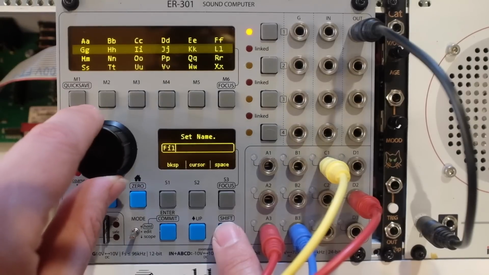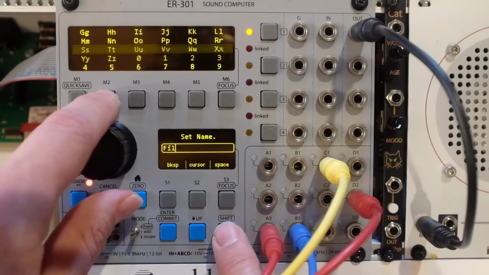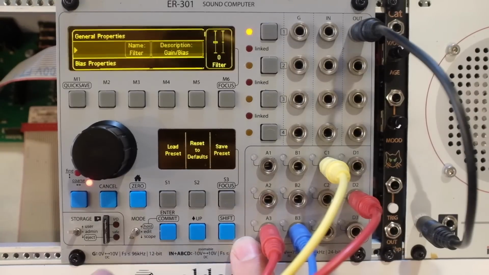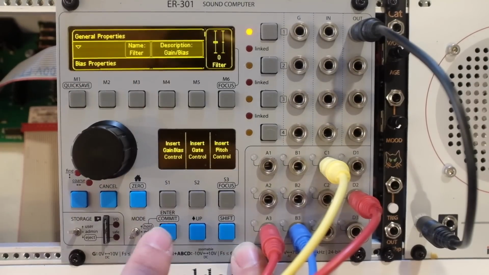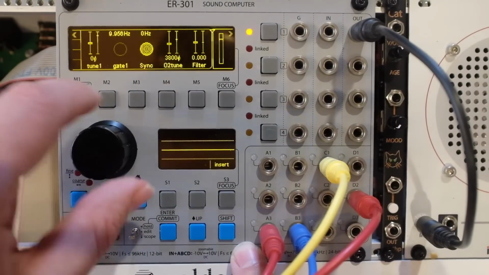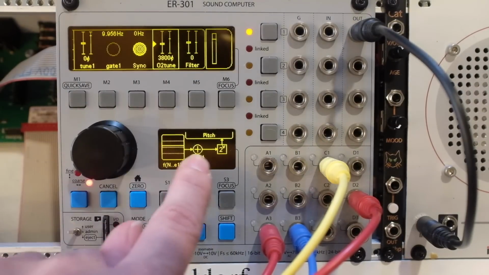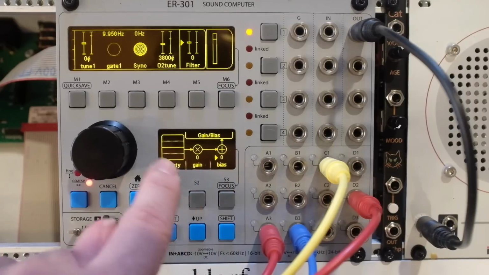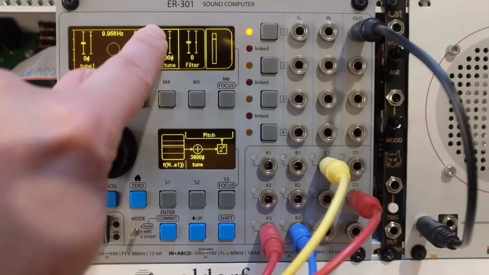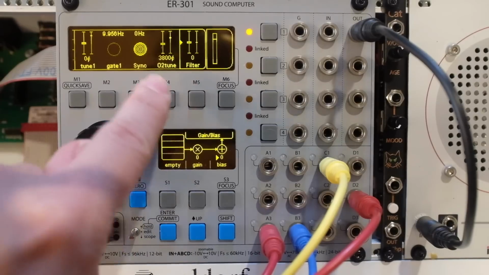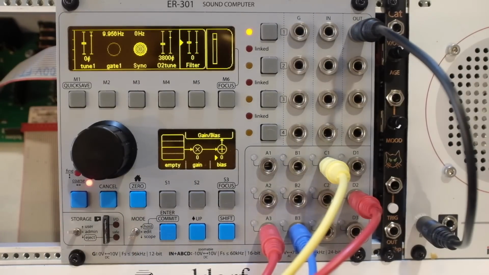So filter. And I want to show you this one because it behaves slightly different than the other two. Well, than the other one, you'll see. So I have my filter, enter, enter, and you'll notice this sort of looks like the tune control, but unlike the tune control, we actually have gain and bias controls here. The pitch control is sort of set up and calibrated for dealing with pitch CV, whereas this kind of control is sort of open-ended. You can use it for audio, you can use it for CV control, pretty much anything but pitch.